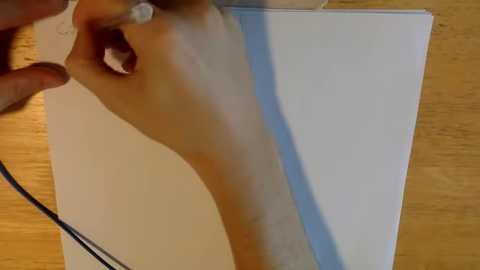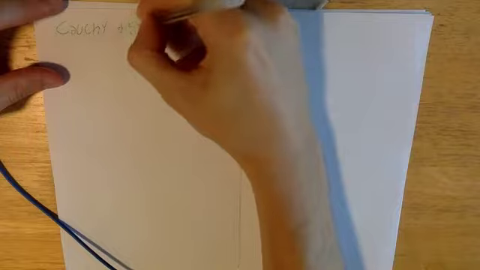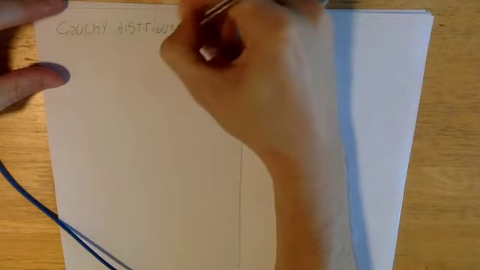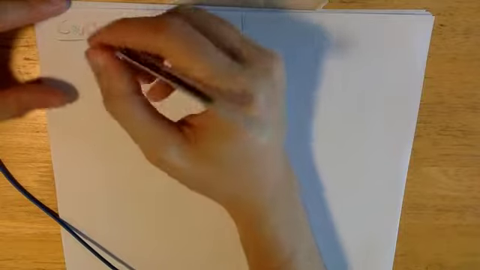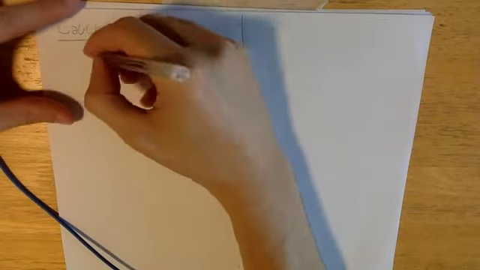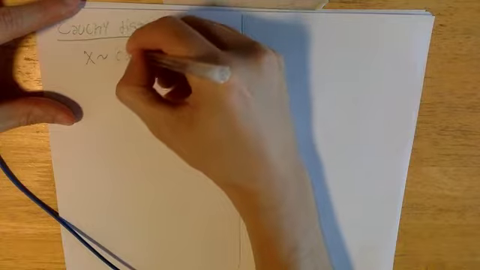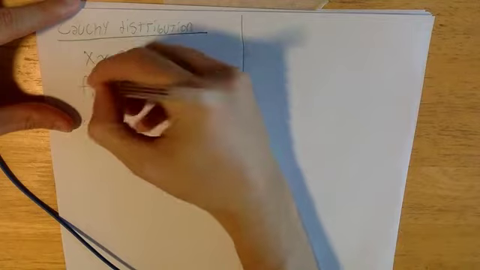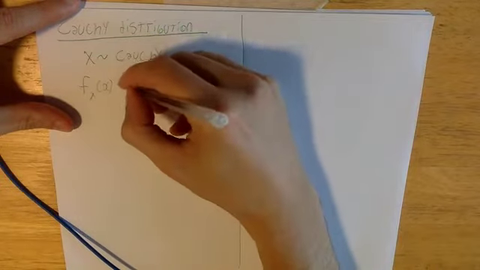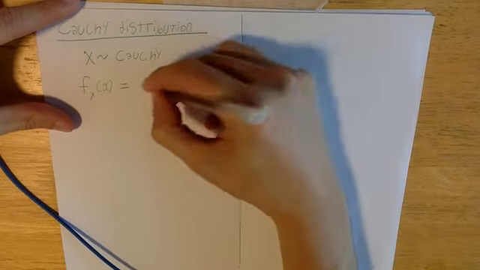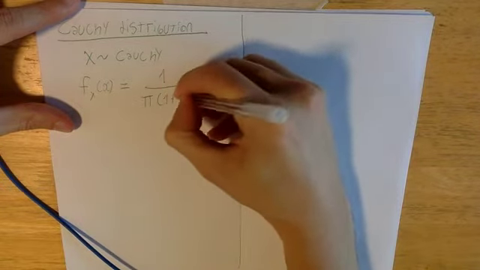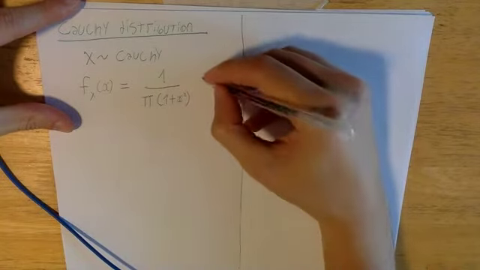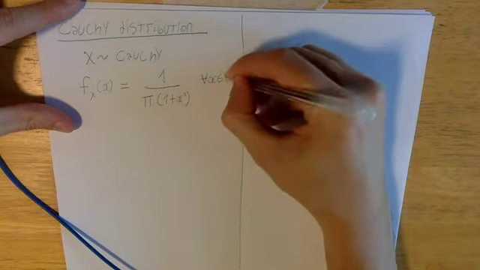The last distribution that we're going to check today is the Cauchy distribution. Let's say x is distributed as Cauchy if the density f of x is equal to 1 over pi times 1 plus x squared, for every x in R.